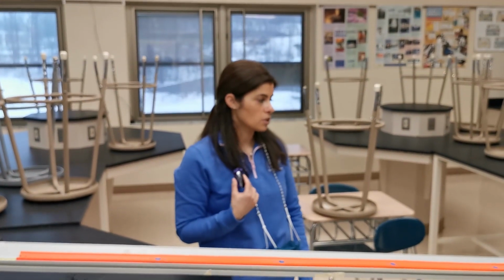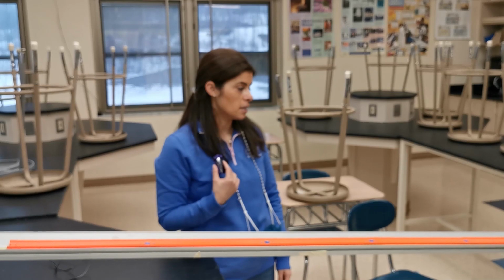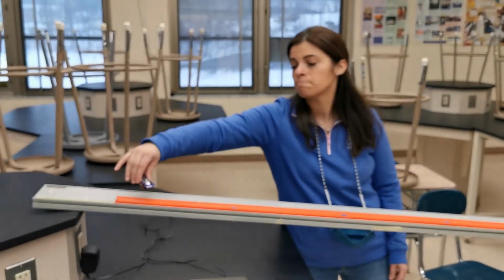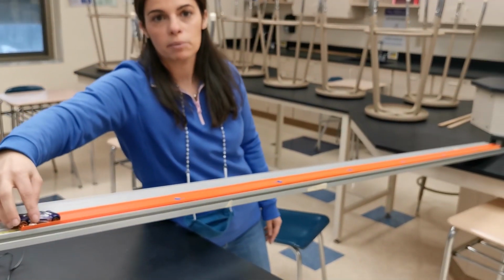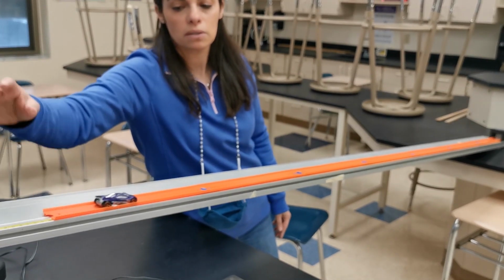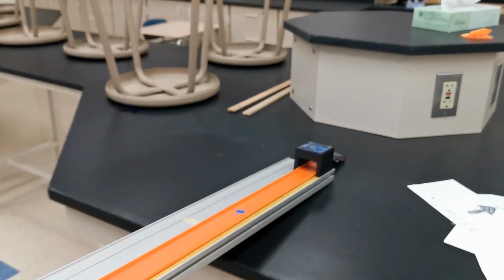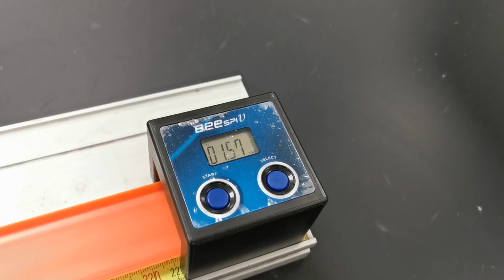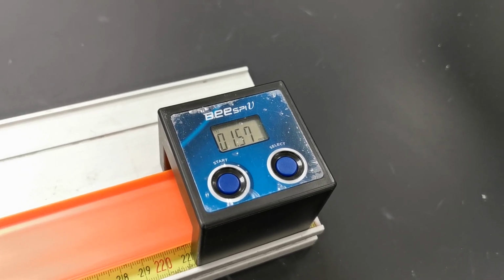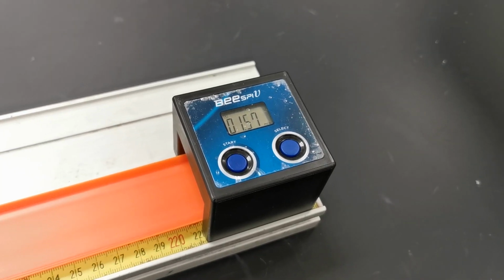Mr. Peterson is going to turn that on so that we can get our velocity in meters per second, and we're good to go. All right, you ready, Mr. Fracchia? Yep. Okay, so at the bottom, the velocity is 1.57 meters per second.